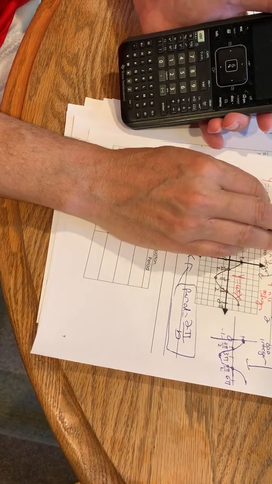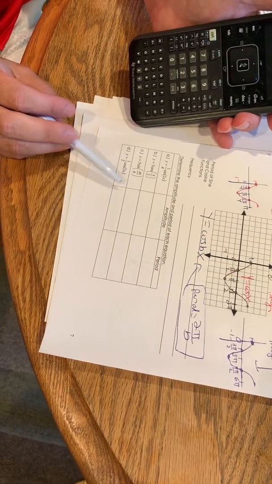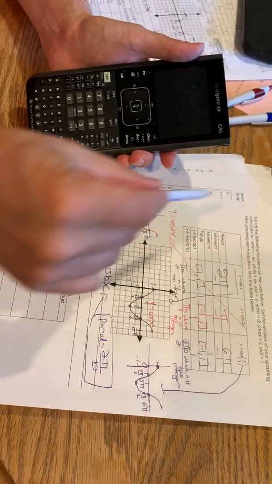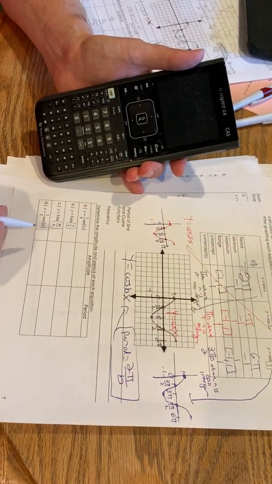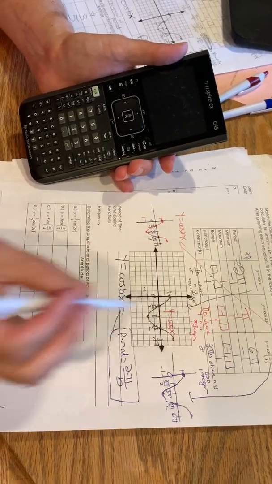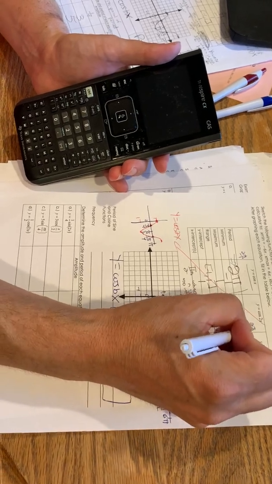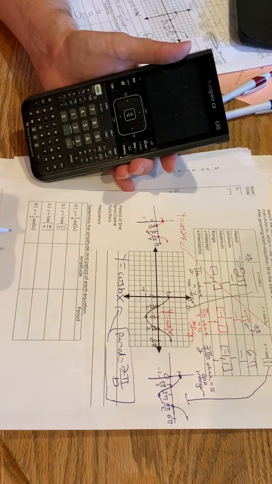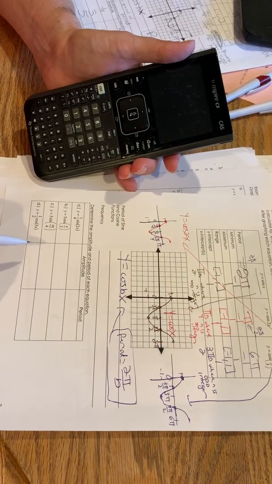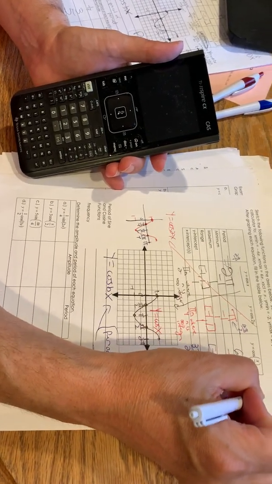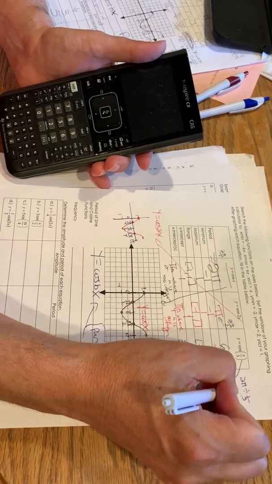Look at the coefficient in front of x. For cosine x, the coefficient's 1. 2 pi over 1 is 2 pi. If we look at the next graph, it says cosine of 2x. 2 pi over 2 is pi. In this graph, this is really the same as cosine of 1/3 x. 2 pi divided by 1/3 gets you to 6 pi.